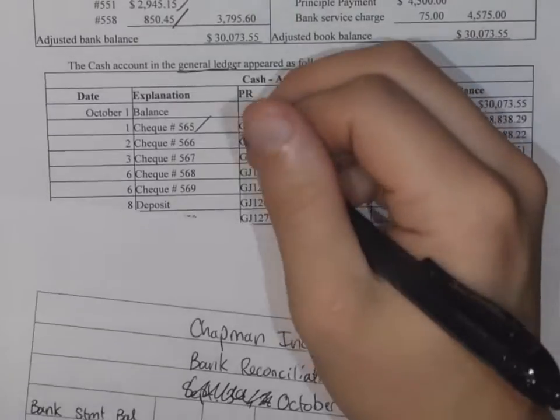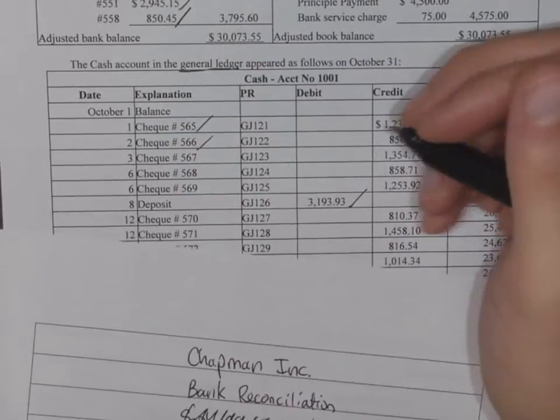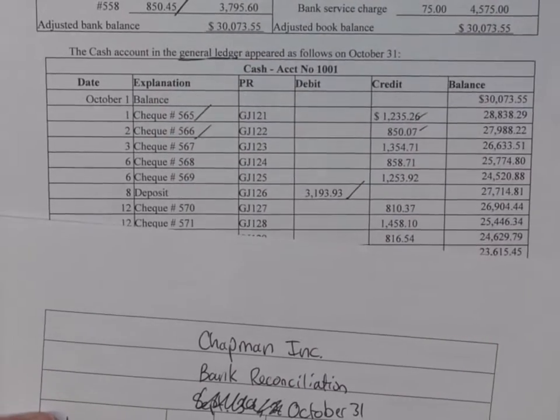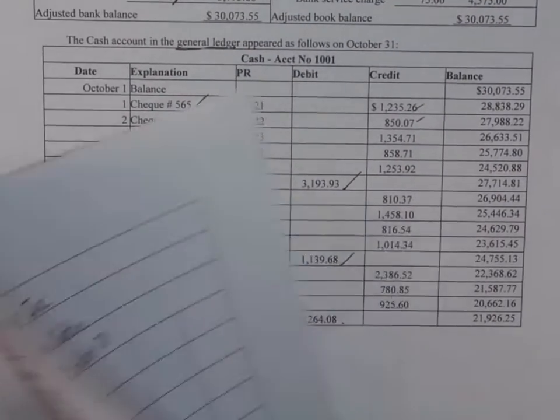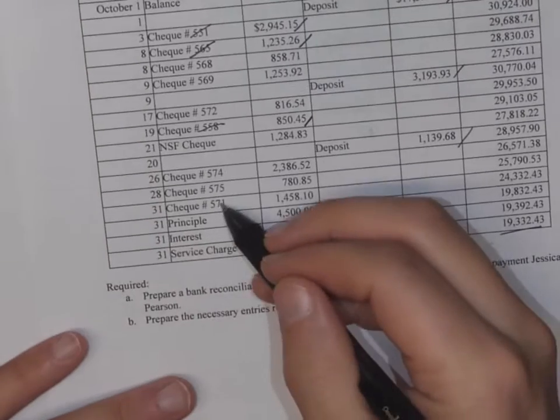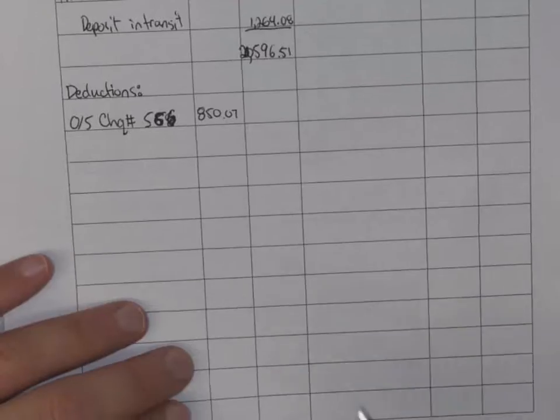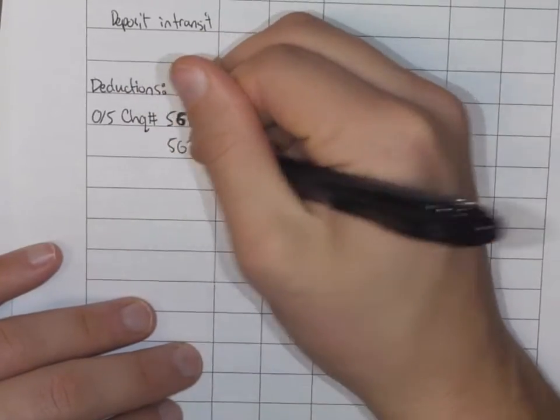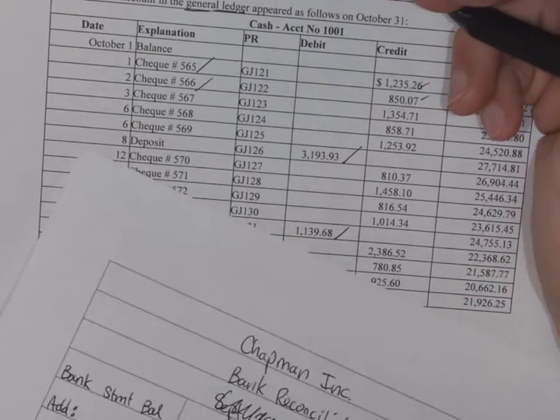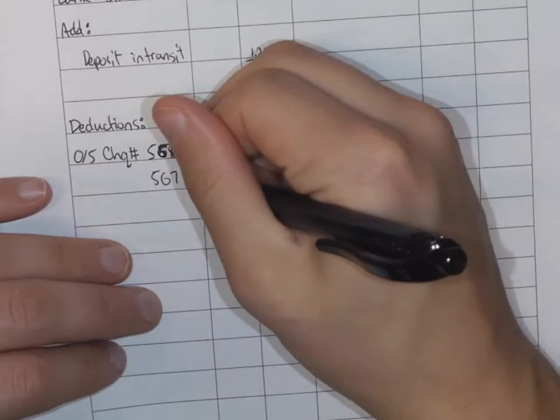Once we mark it down, we can check it off. Check 567 on our bank statement, it is not there. 567 is for $1354.71.